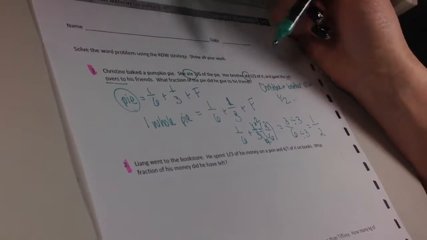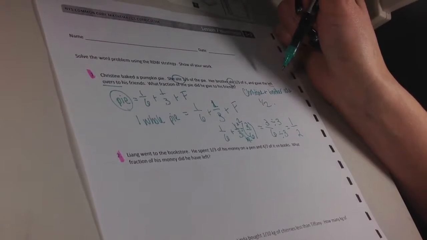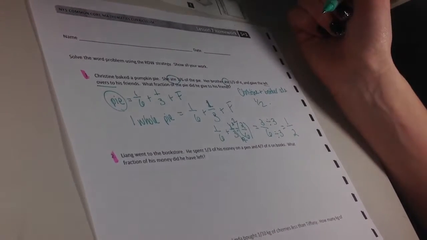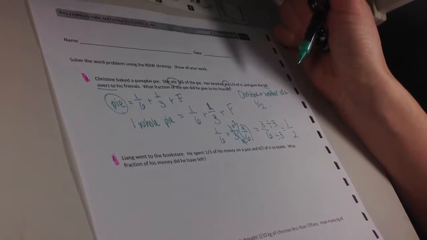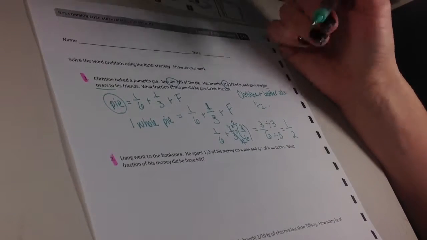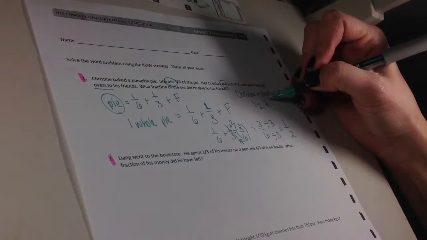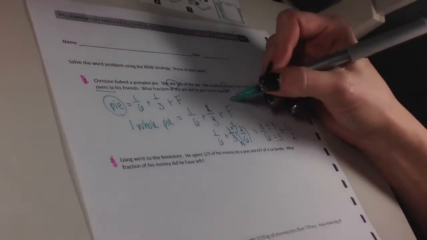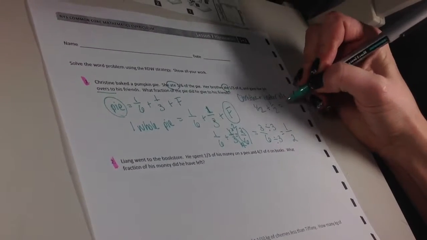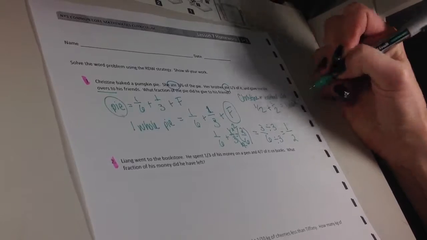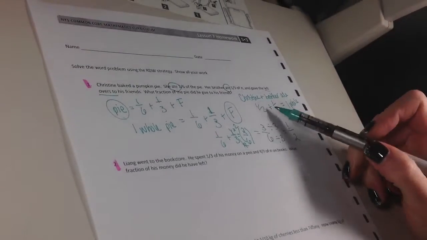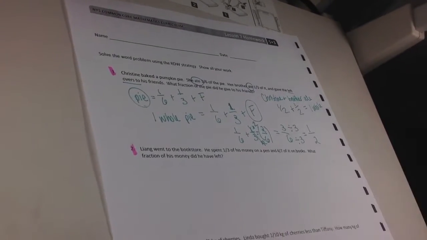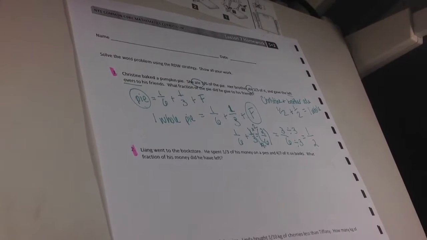Now I need to know, how much did he give his friends? Well, he gave the leftovers to his friends. If they started off with a whole pie, they ate half, there would be 1/2 left over, because I have to add the 1/2, which is his friends, to get one whole. So that tells me that Christine and her brother ate half, and his friends ate half, and that equals a whole pie. So now I need an answer statement.